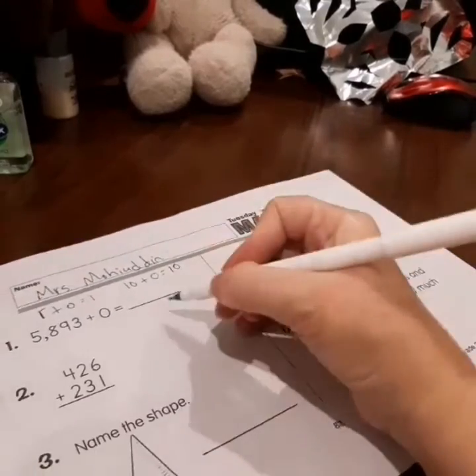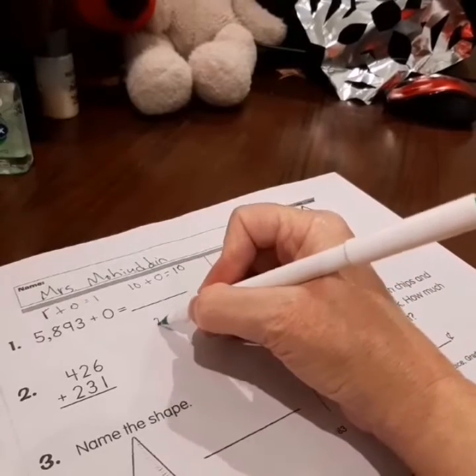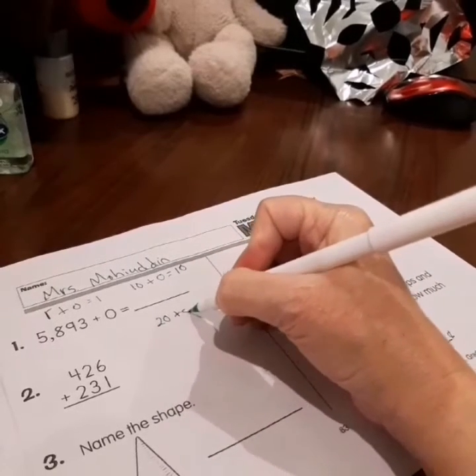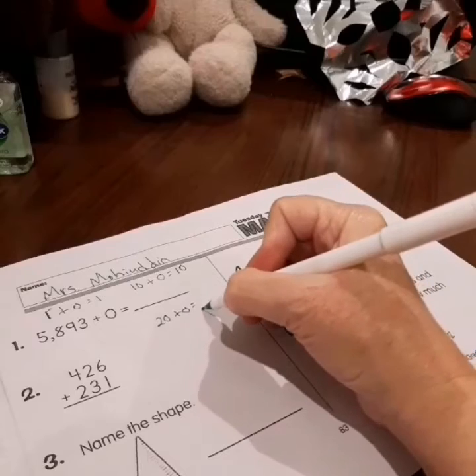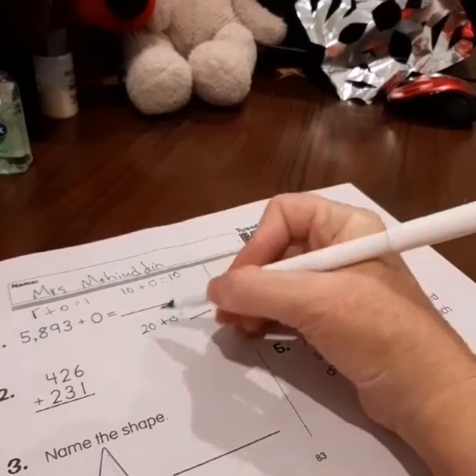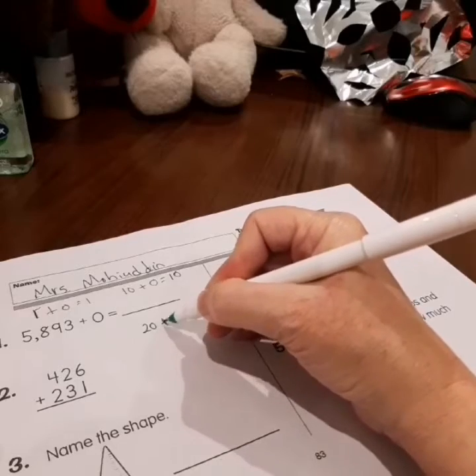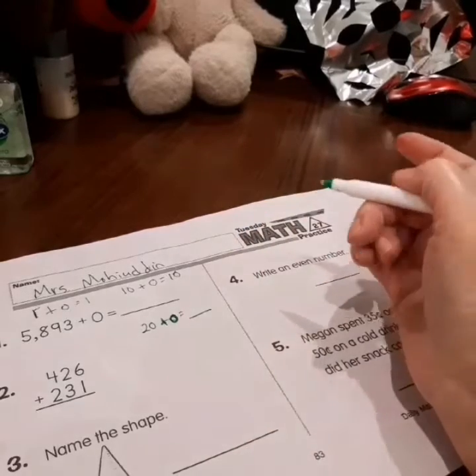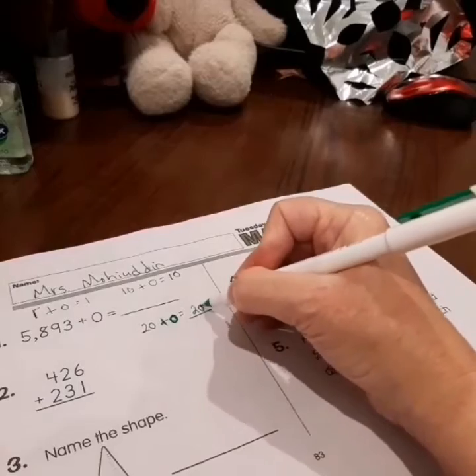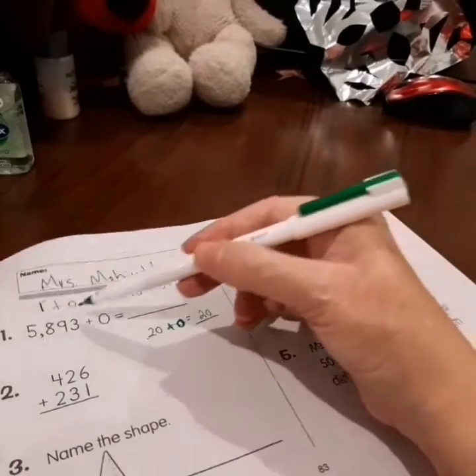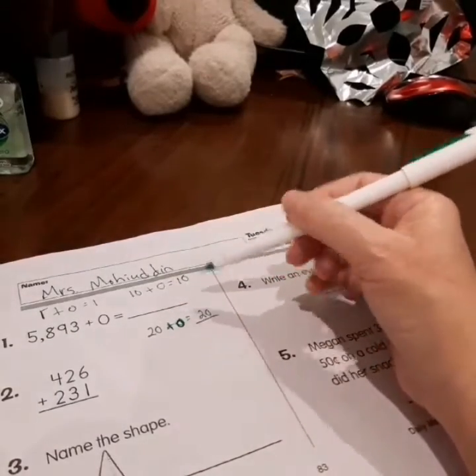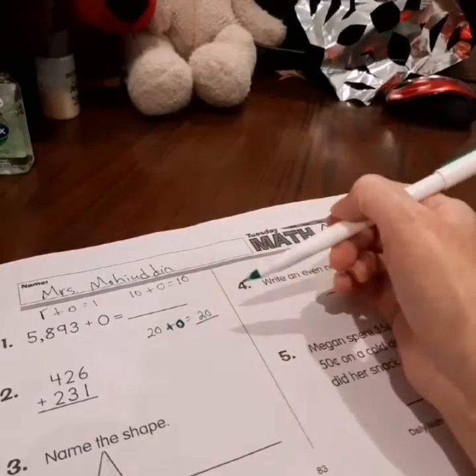Okay, how about if we have 20? Okay, and we say Ayan had 20 pieces of candy and I didn't give him any. So how many did he have? He still had 20. Okay, when you add 0 to a number, it doesn't change the first number. The answer is going to be that first number.